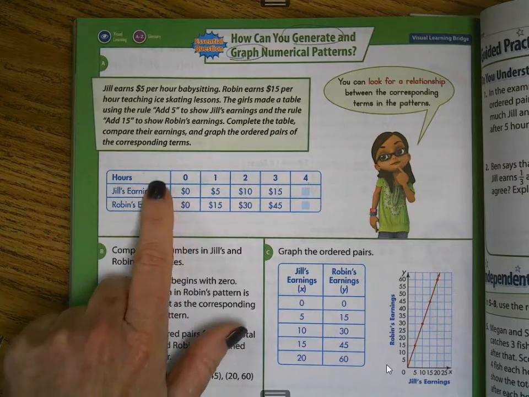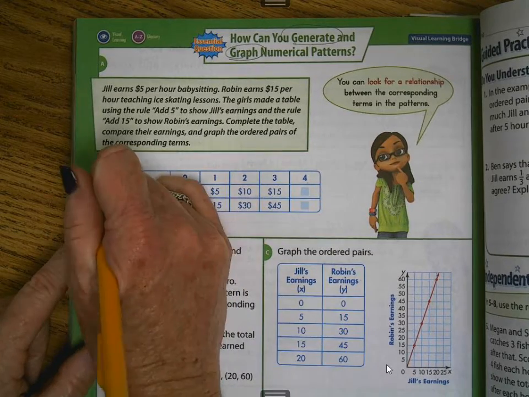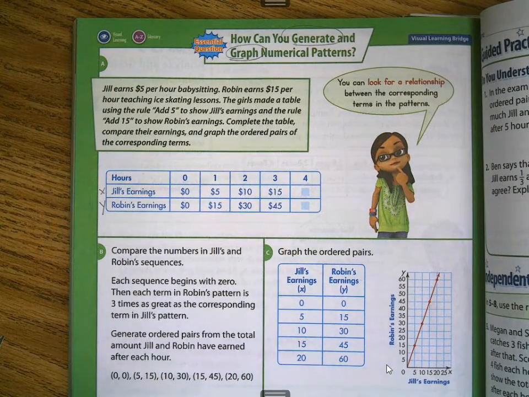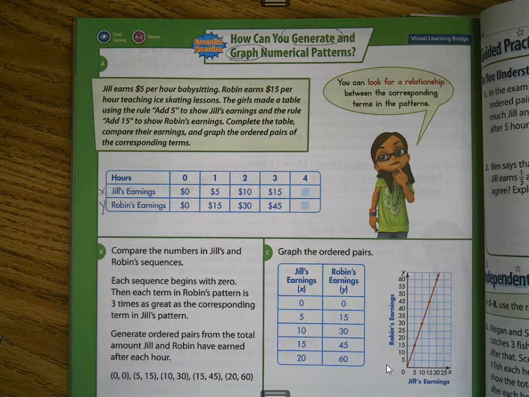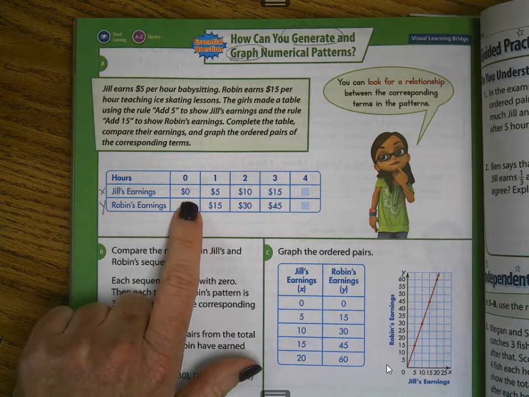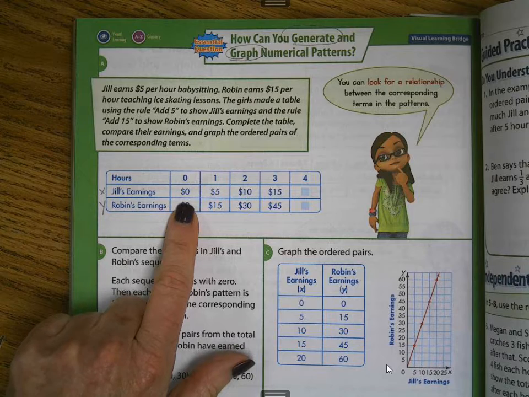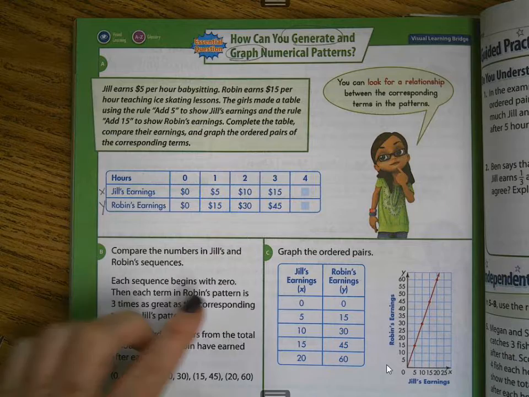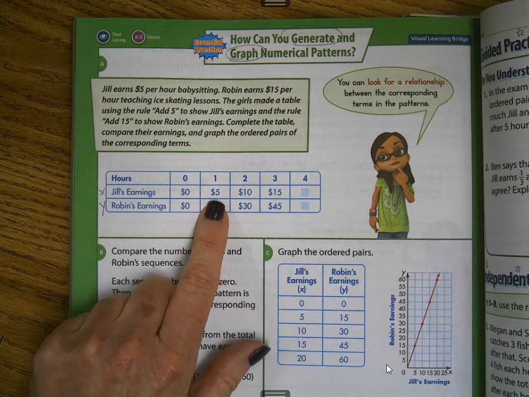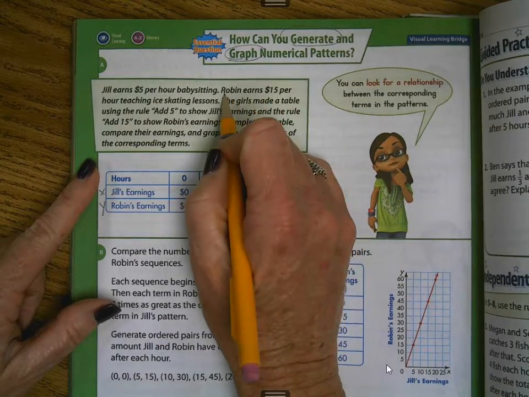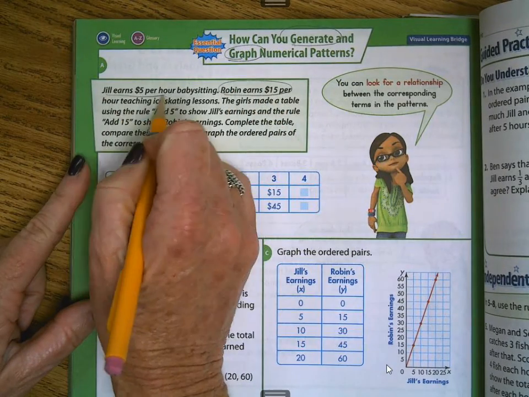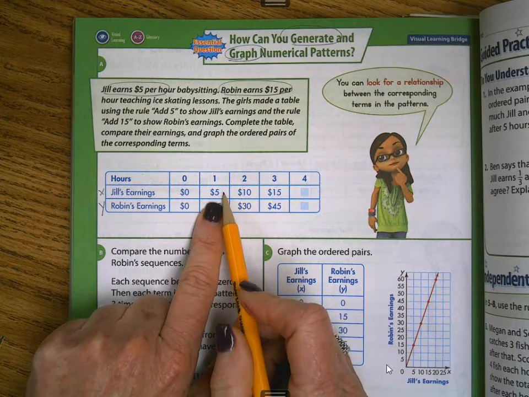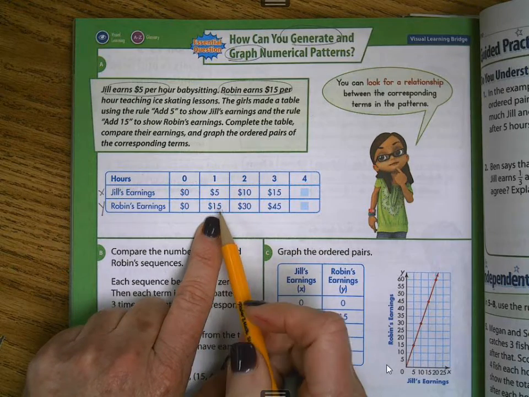We have Jill. She would be our X value. Remember, if we have a horizontal table of data, the X comes before the Y, so X goes on the top. She earned $0 at 0 hours because she wasn't working. Same with Robin. If you're not working, you're not earning any money. After your first hour, you've made some money. So let's go back up to the information. Robin earns $15 per hour. Jill earns $5 per hour. That explains Jill's $5 after the first hour. It explains Robin's $15 after working 1 hour.